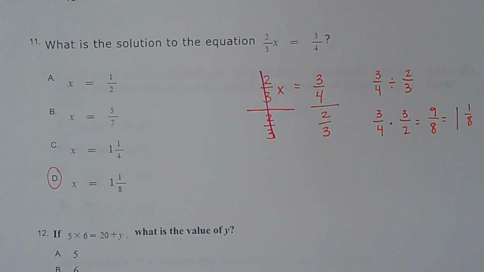All right. So that's just some quick one-step equation word problems. The couple that we didn't do, if you want to look over those and let me know if you have any issues with those.